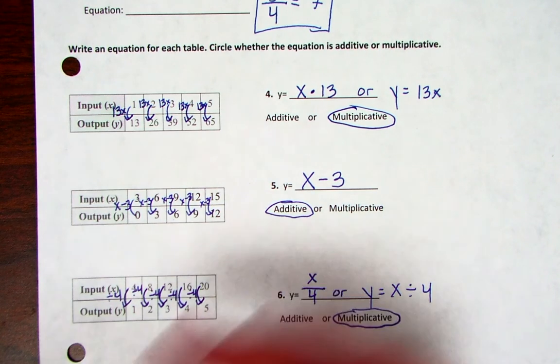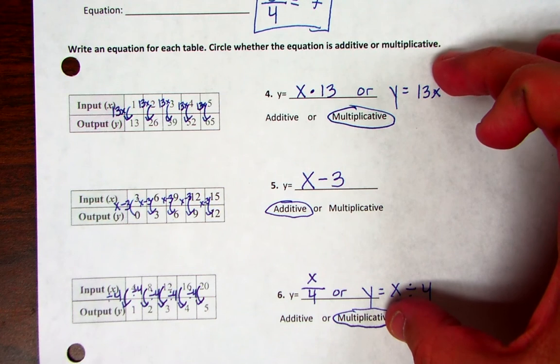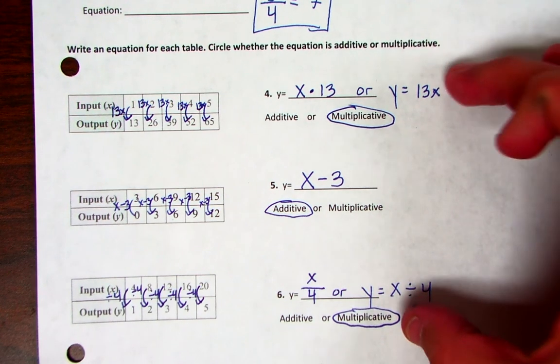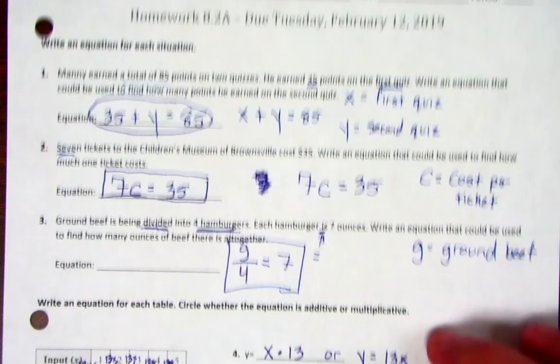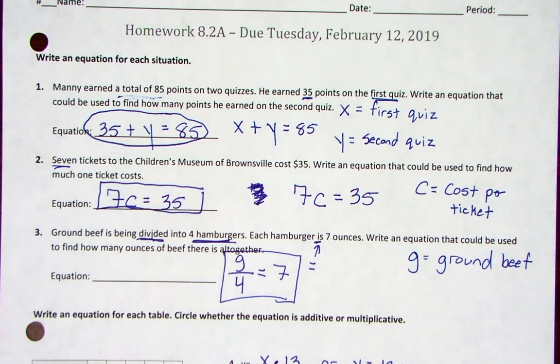So guys, I cannot emphasize this enough. Really focus on these last types of problems. Writing an equation from a table. This is what you're going to have to do on your test. Don't worry so much about this. This is what we're going into in the next unit.